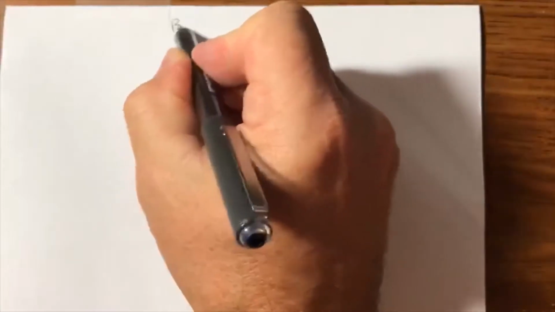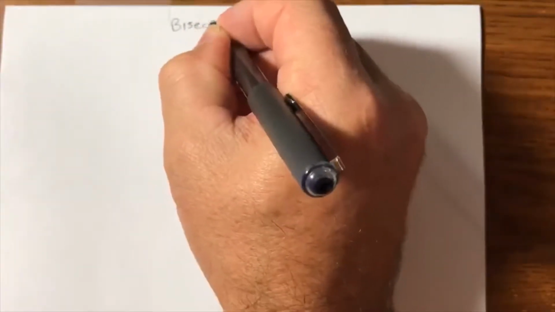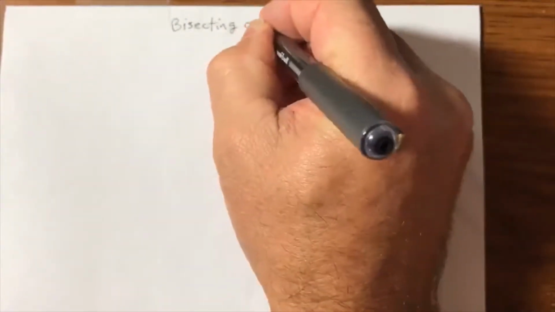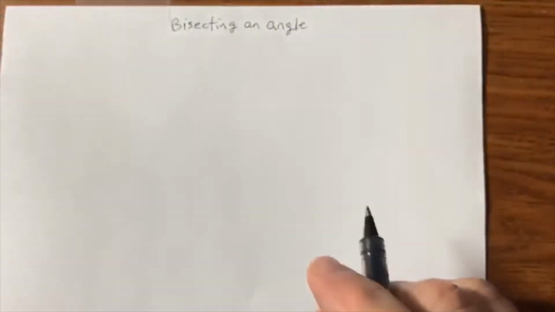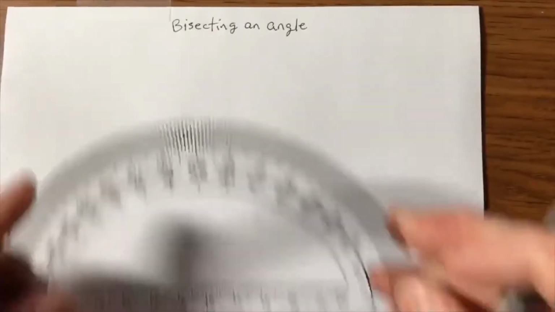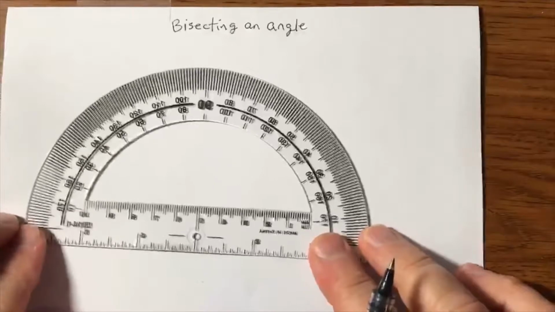Okay, the second half of the paper, I want you to label bisecting an angle. Okay. All right, we're going to create another 60-degree angle and bisect it.